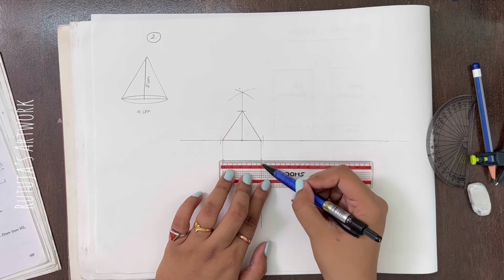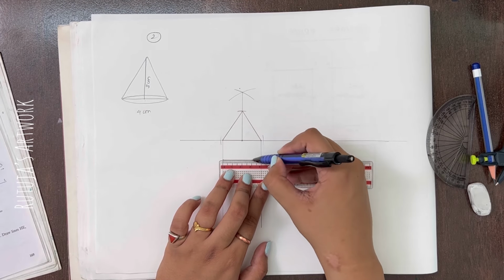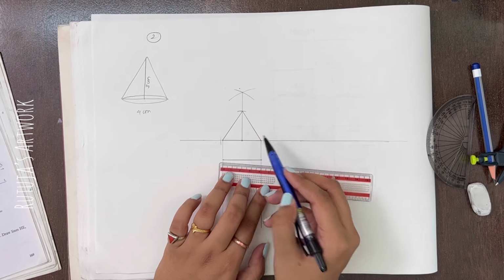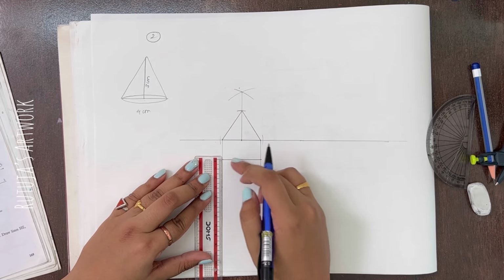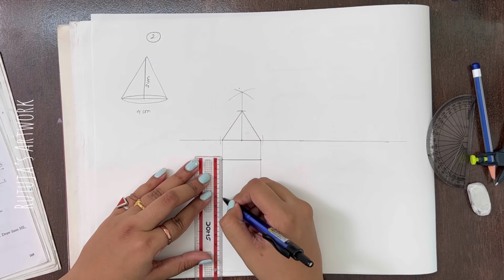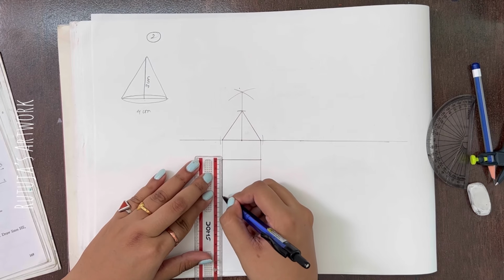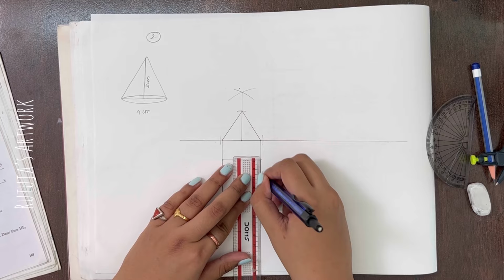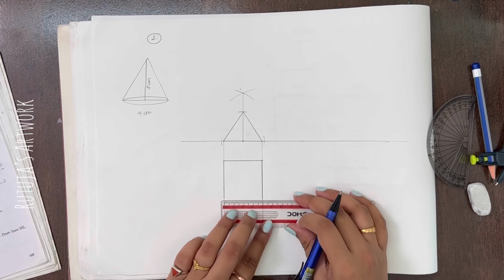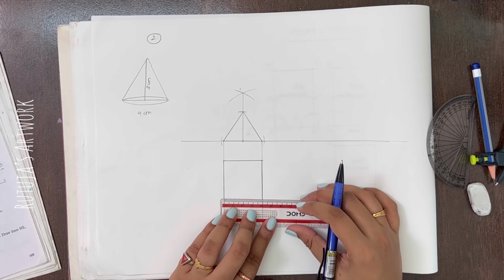Yes, just check that it's 4 centimeter perfect because baseline is 4. Now we have to construct a circle here. So we have to prepare a square first, 4 centimeter side, just like we did for the last one. 4 centimeter, it's perfect.